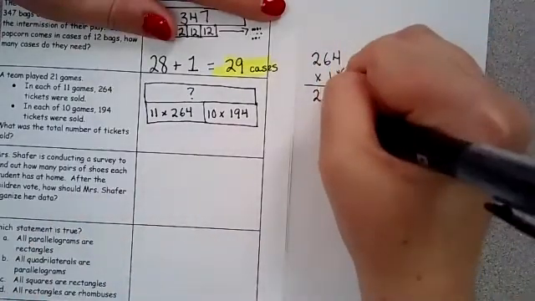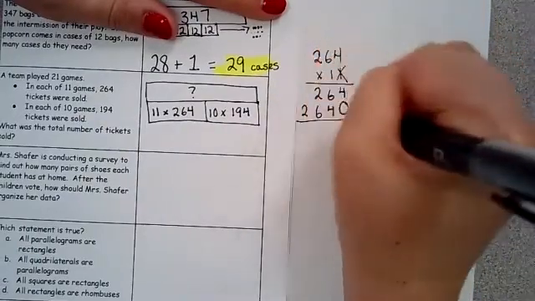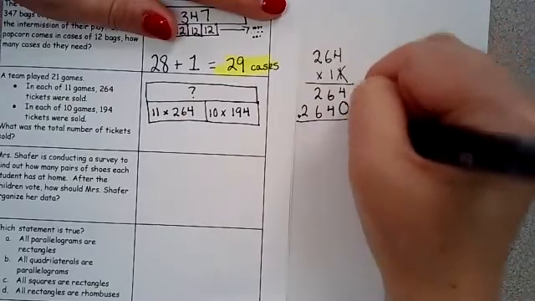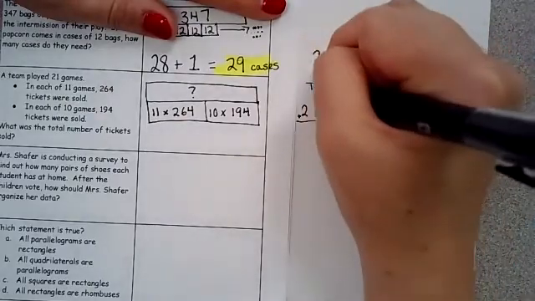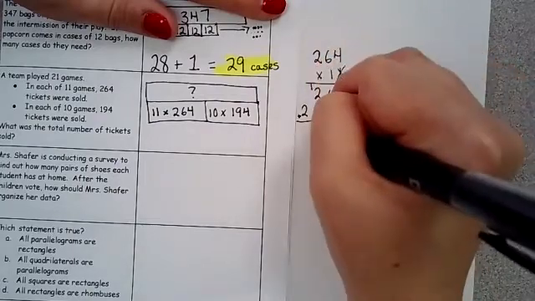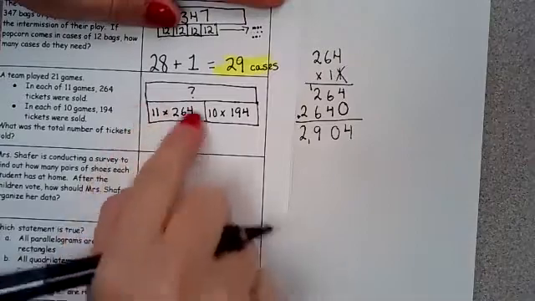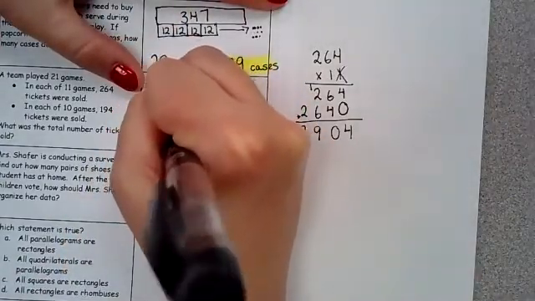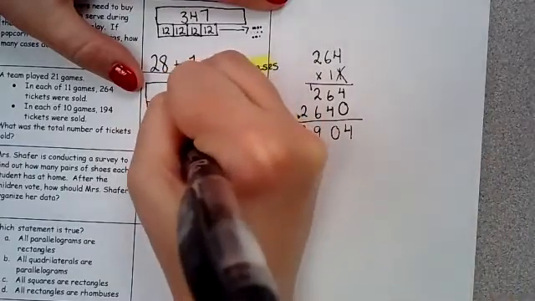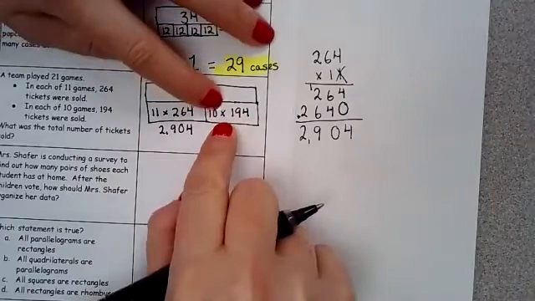because I'm about to multiply by the tens place. Then 1 times 4 is 4. 1 times 6 is 6. 1 times 2 is 2. And then you can add them together. 4 plus 0 is 4. 6 plus 4 is 10. Carry the 1. 1 plus 2 is 3 plus 6 more is 9. And bring down the 2. So in this first 11 games, they sold 2,904 tickets.